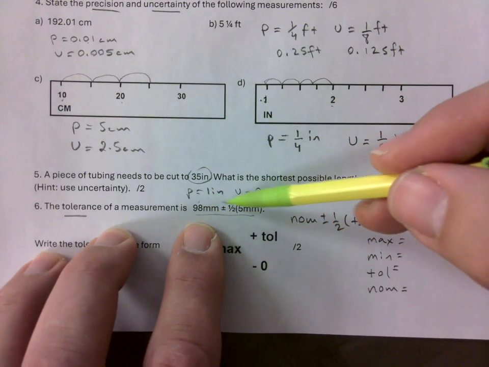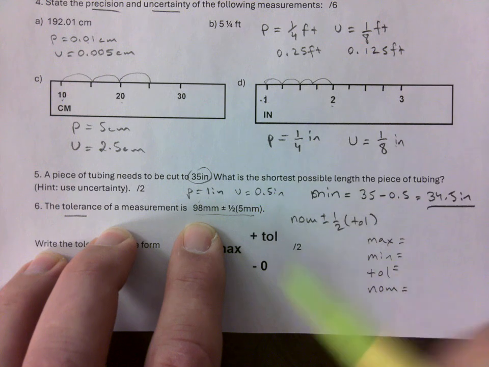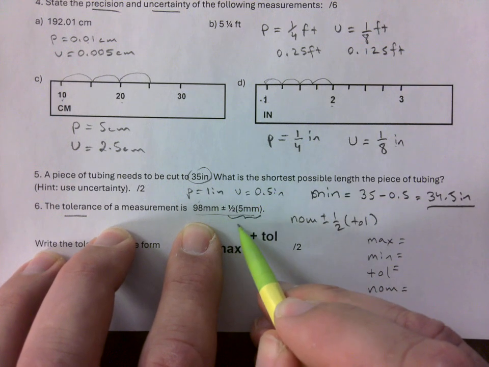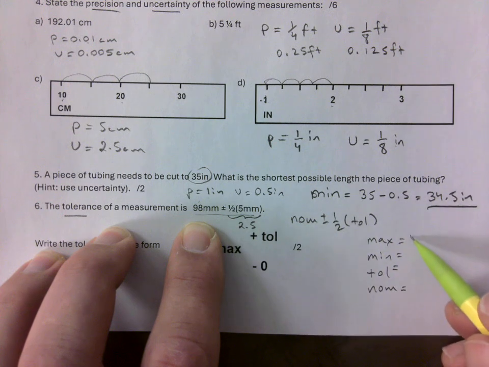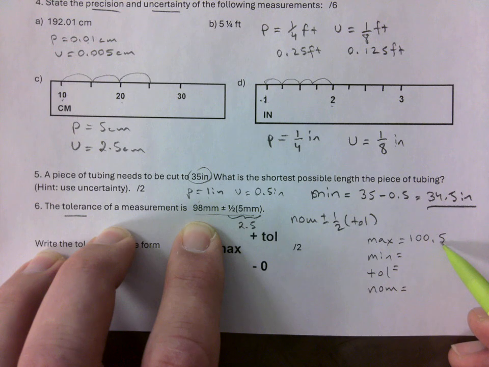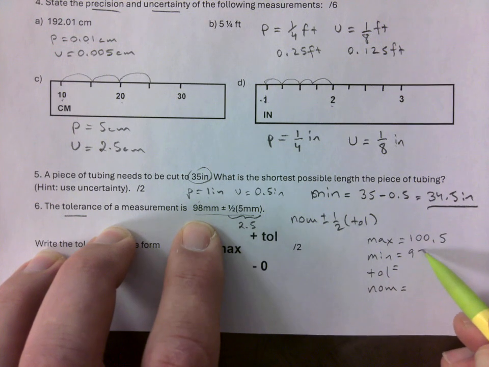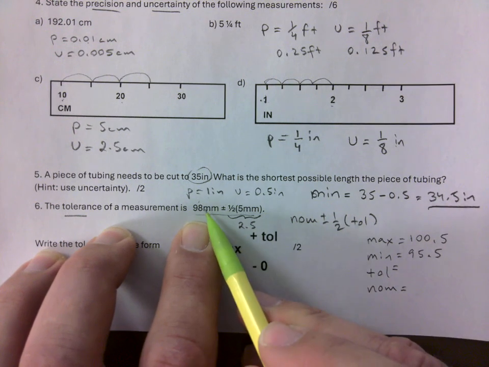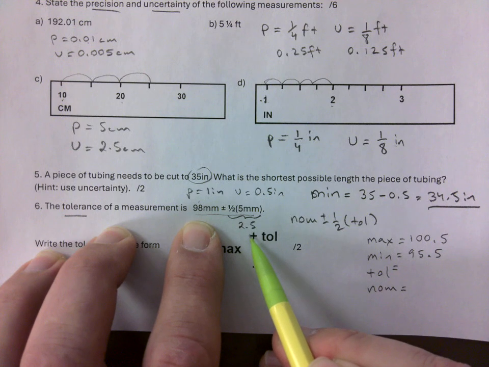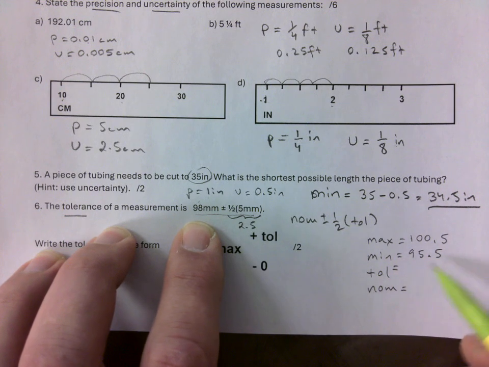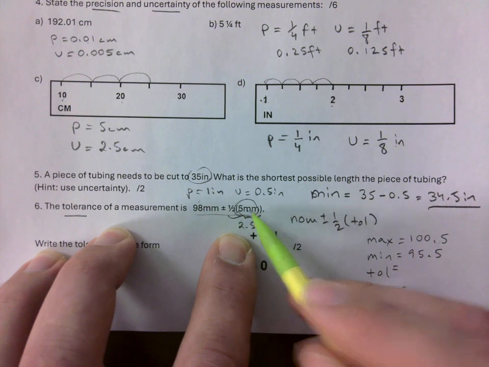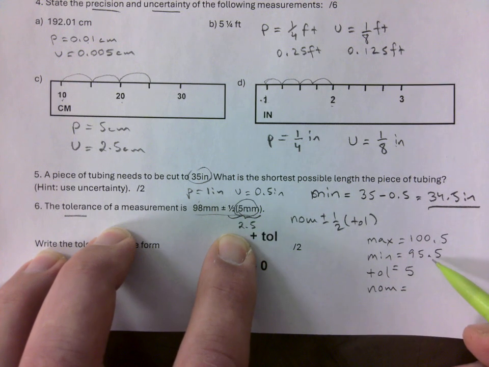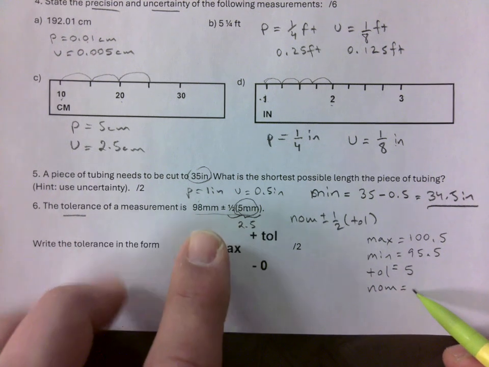So even if you forgot that this is the format we're in, you should be able to say, oh, this is 98 plus, what's half of 5? That's 2.5, right? So the maximum, if you add them, would be 100.5, okay? The minimum would be 95.5, because you subtract, you go 98 minus 2.5. The tolerance is found by subtracting these two, or just knowing that this is it. It's 5, but it's max minus min for sure. The nominal is 98.